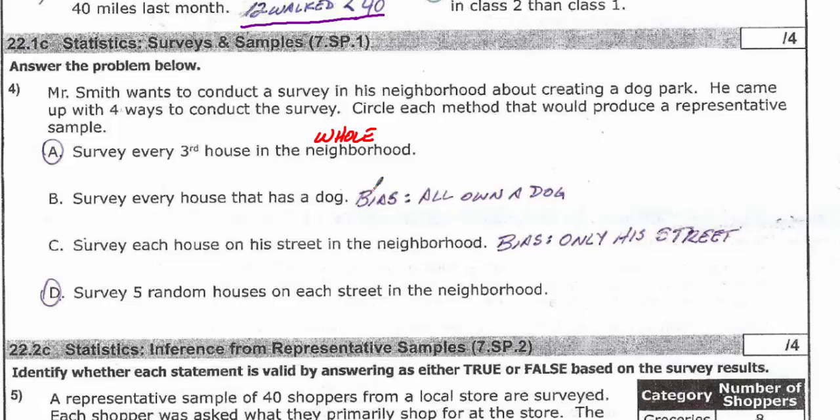Survey each house on his street. That's a small sample. It's only his street. You run into the risk of people who he's already spoken to about dog parks, and maybe they've shared opinions, and also the small sample problem. You want a bigger sample of people. Finally, survey 5 random houses on each street in the neighborhood. Again, we're back to the whole neighborhood. We're back to lots of streets, lots of houses. That's going to give you a good sample.